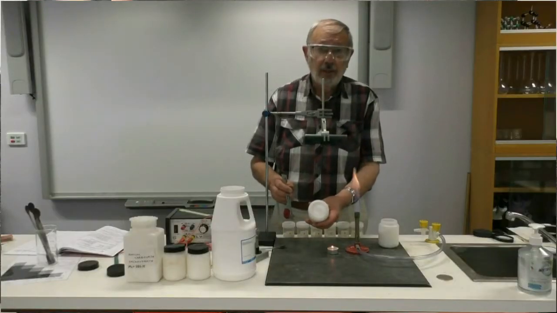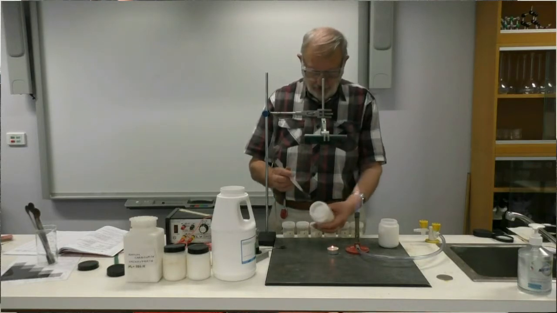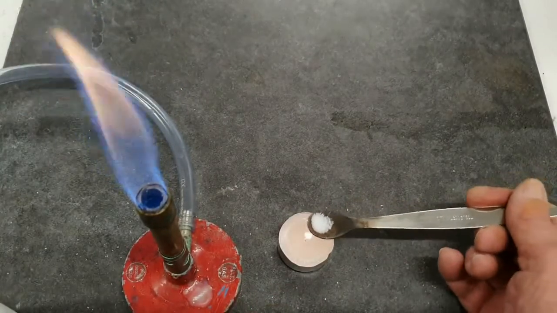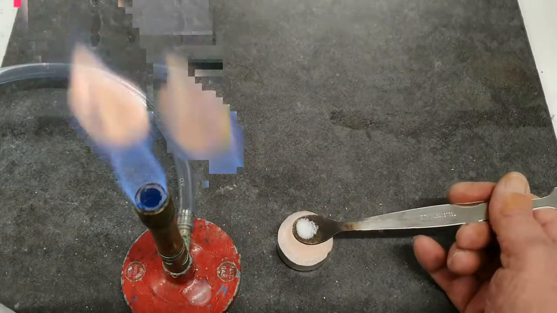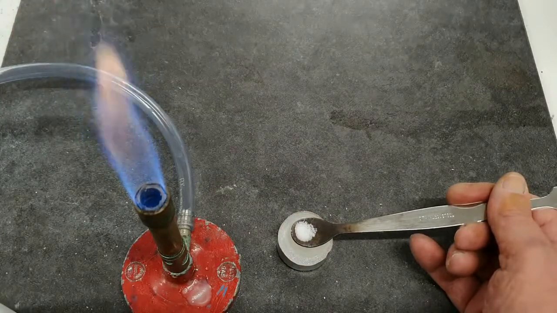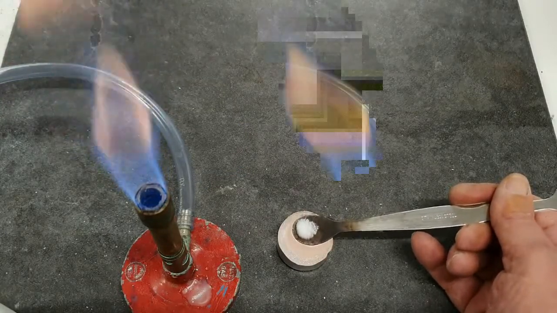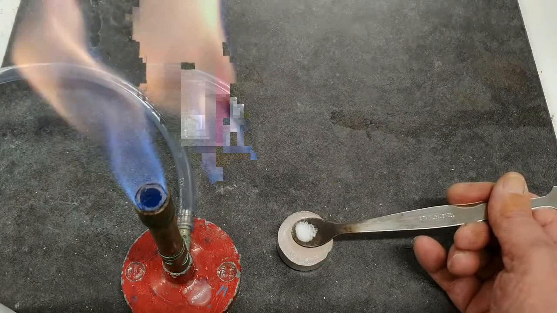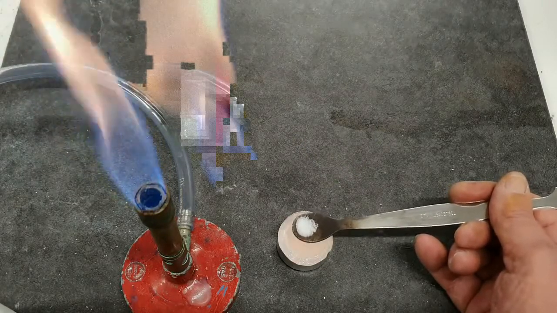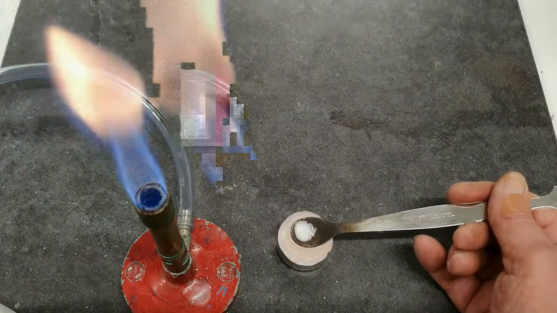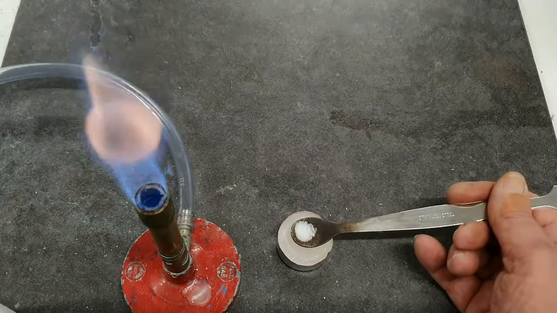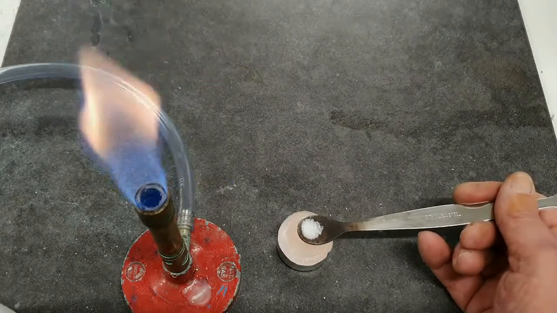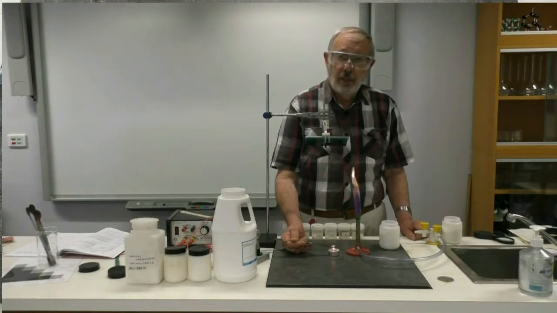The last one for us to look at is the ammonium chloride. So taking a small sample of that, putting that into the candle flame. There doesn't seem to be any obvious change there.